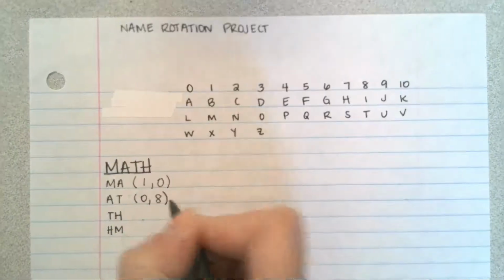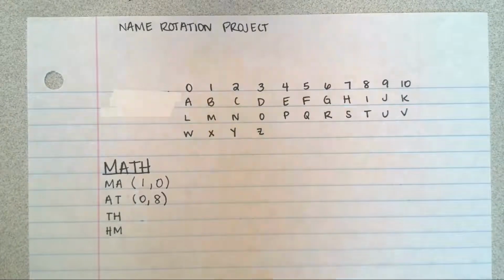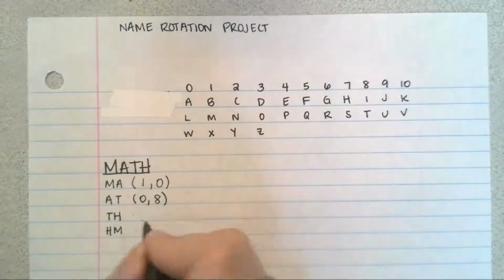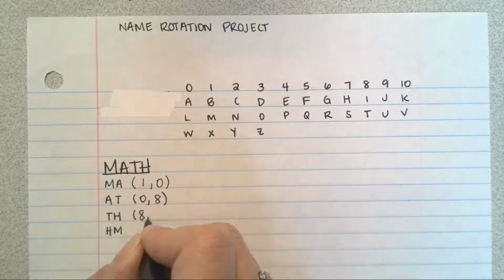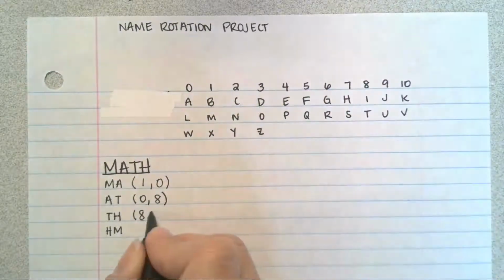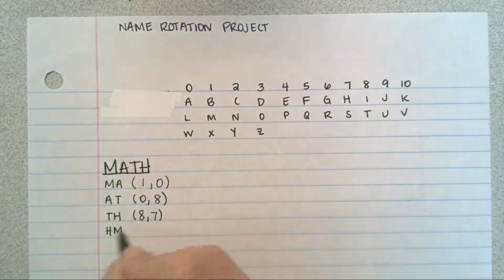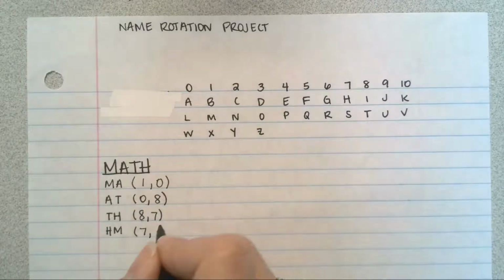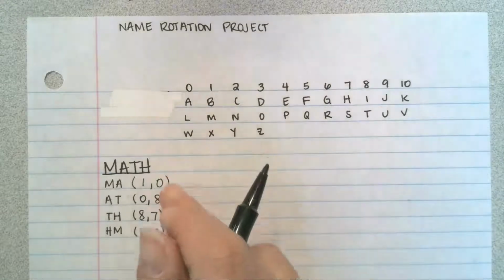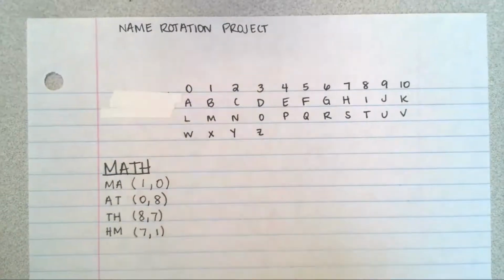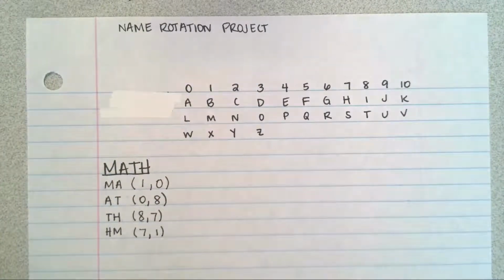So that next coordinate is 0, 8. Then we have T corresponding to 8 and H is 7. So that is 8, 7. And then the last one, H M. H corresponds to 7 and M corresponds to 1. So these are the coordinates that we are going to use to graph our word.